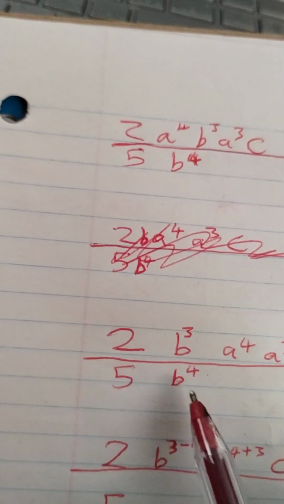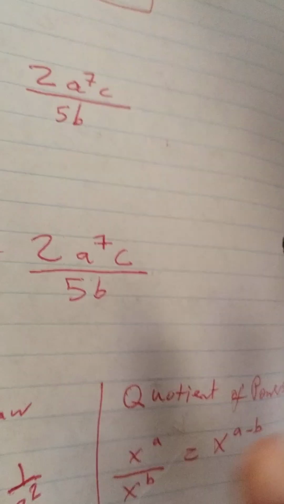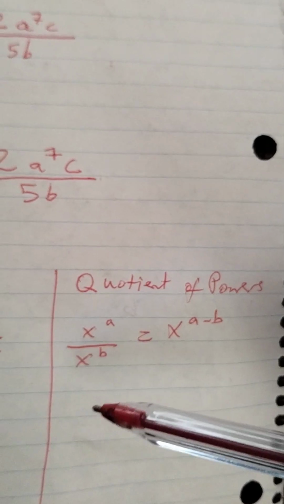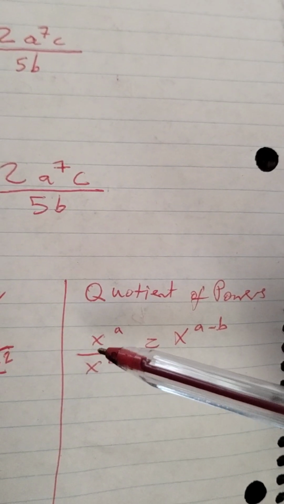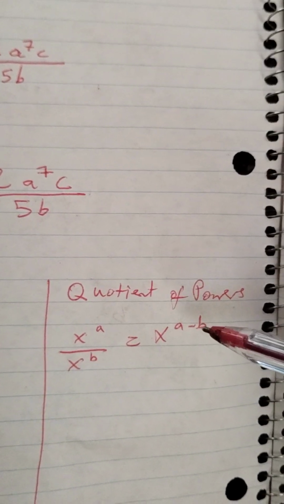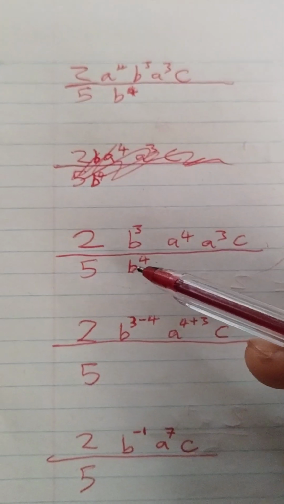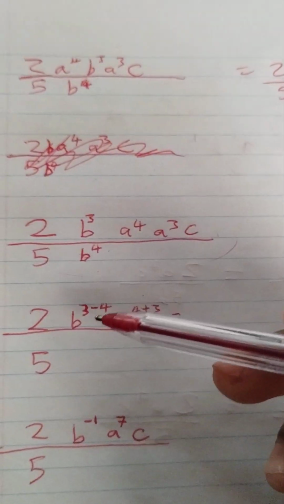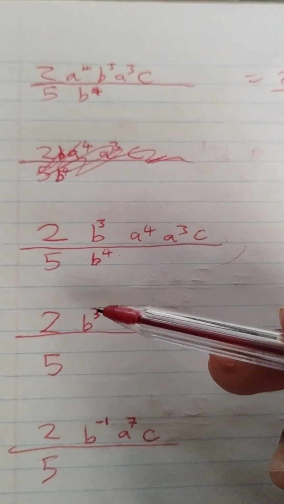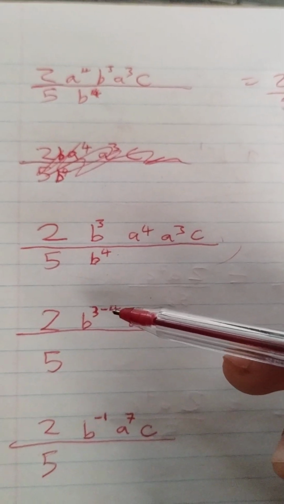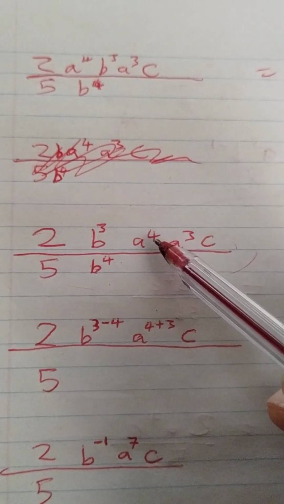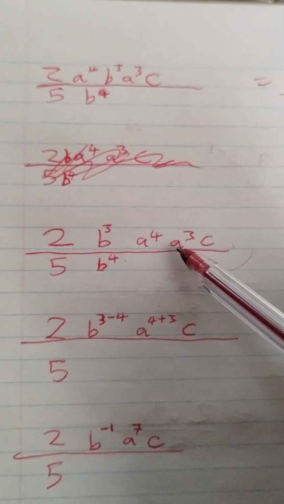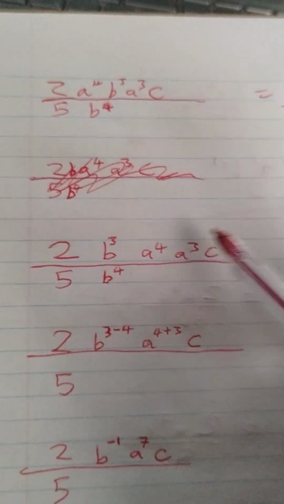The first thing is that, remember, this is the quotient of powers law, and with the quotient of powers law, when you're dividing and the bases are the same, what we do is subtract the powers. So if you notice, the base is the same for the b's, so the only thing I'll need to be doing is subtracting. So it would be b to the 3 minus 4, a to the fourth power and a to the third power.